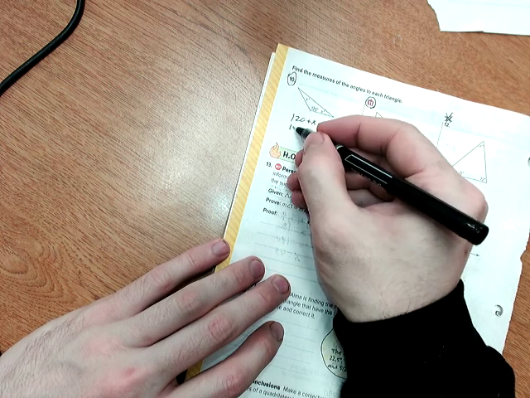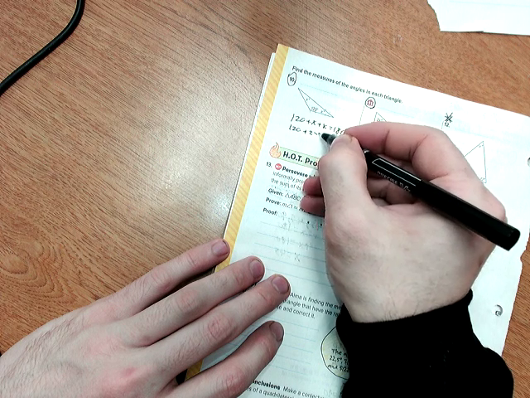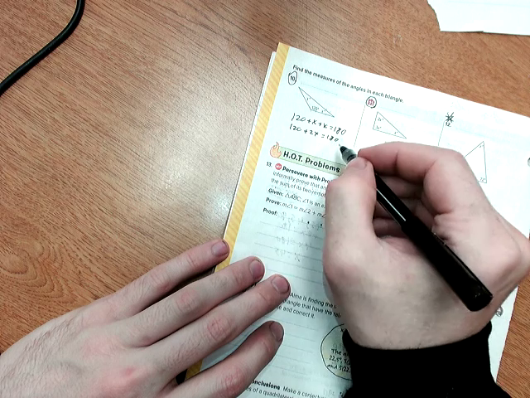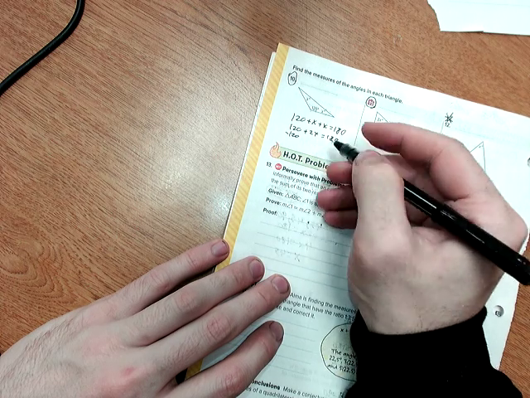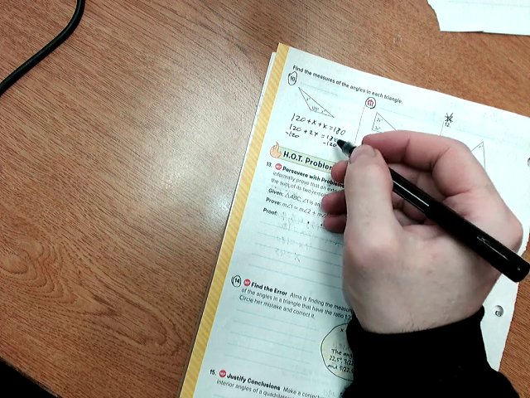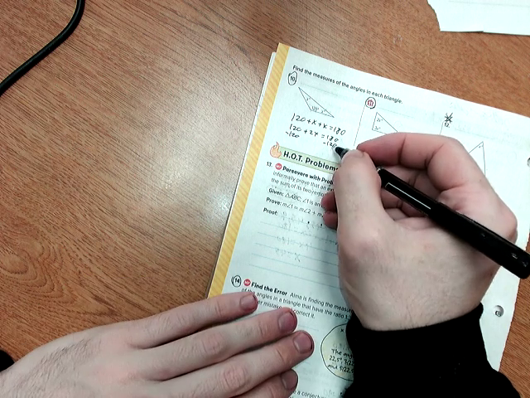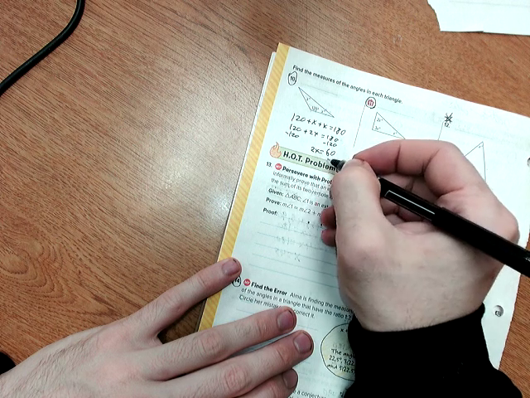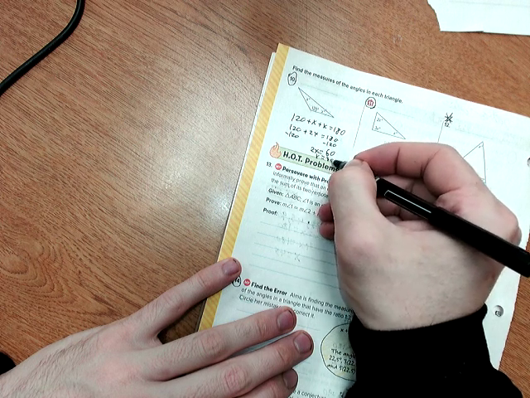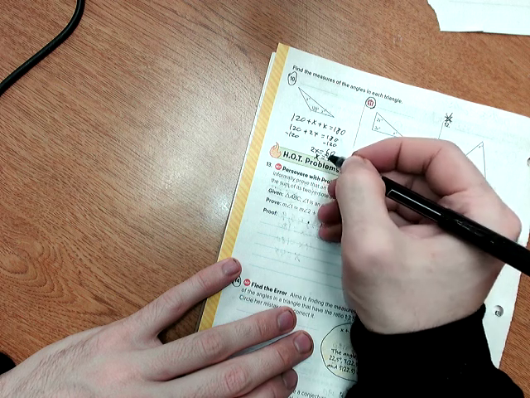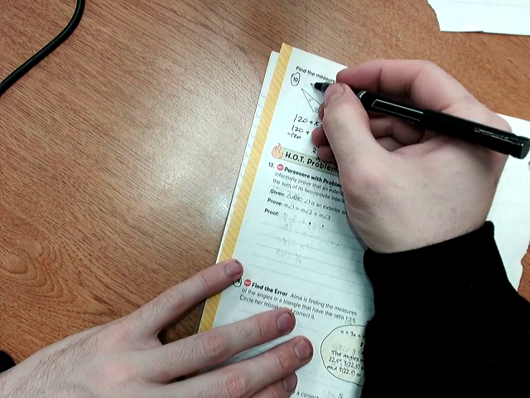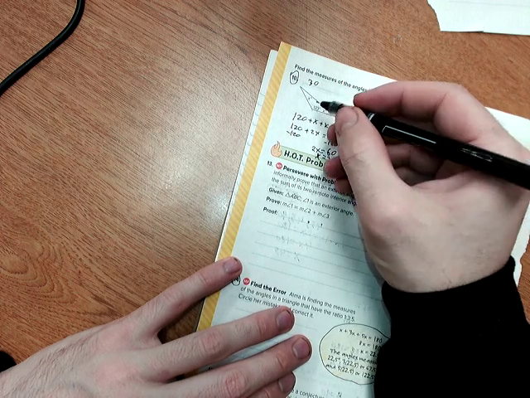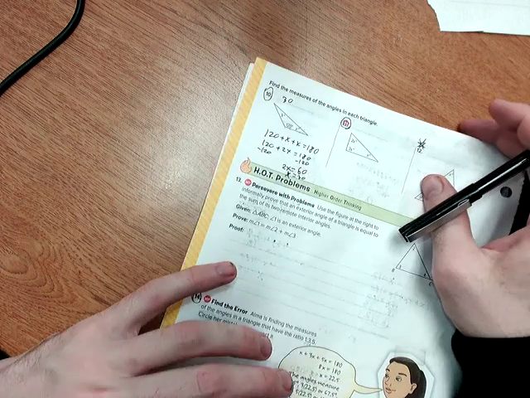Grouping our like terms, we have 120 plus 2x equals 180. Subtract 120 from both sides, and we have 60 equals 2x, x equals 30. Because I'm just dividing both sides by 2. So those angles are 30.